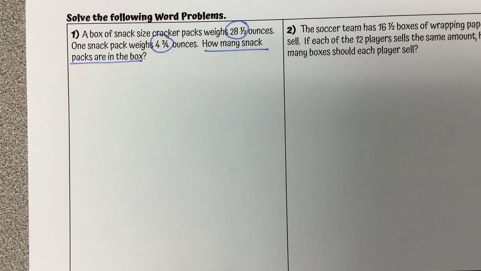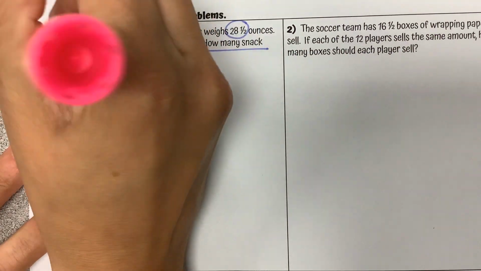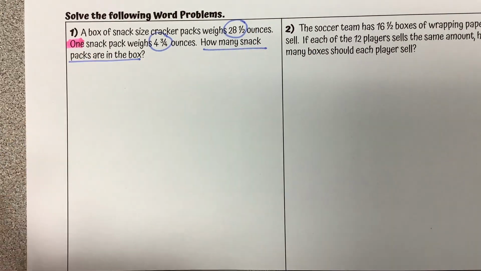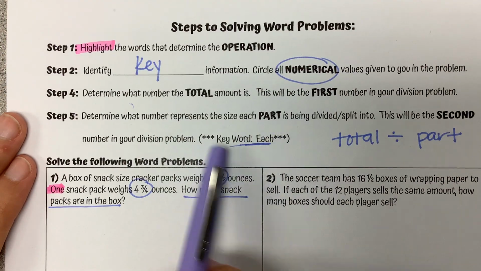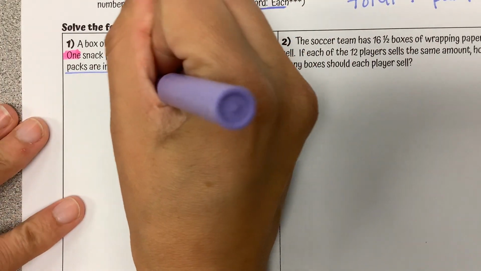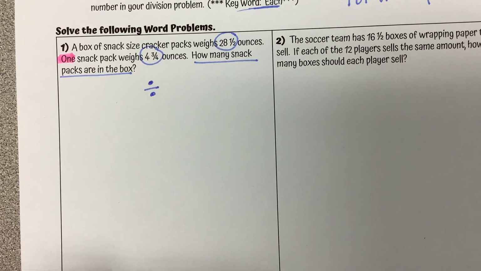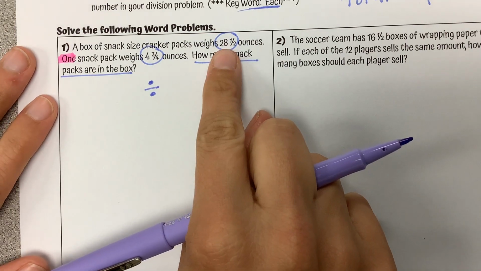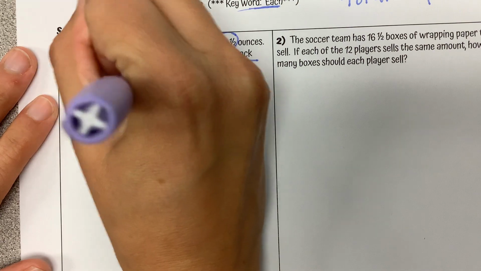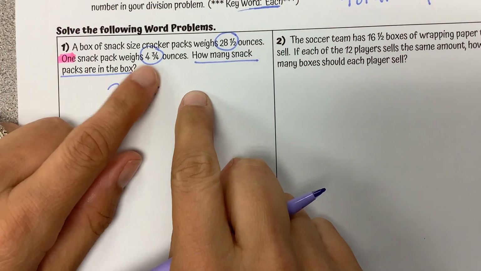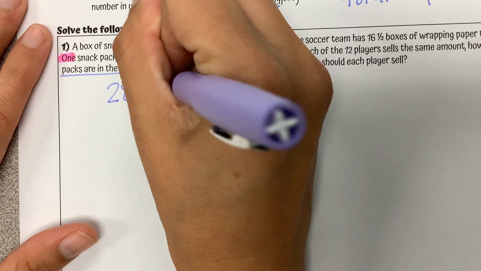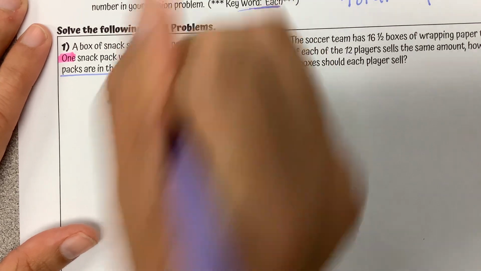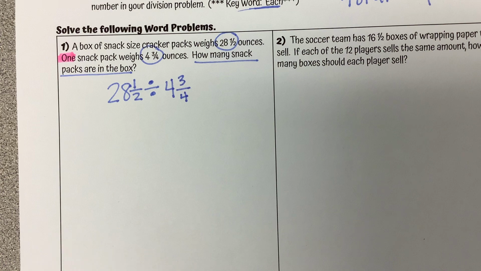So our unknown is how many snack packs are in the box. I'm looking for keywords here. The keyword that I see is 1. So one snack pack weighs 4 3/4 ounces. And if you remember, I said that keyword is going to tell you the part. So that's the second number. That's what we're dividing by. So in my division problem, that means our total amount in the box is 28.5. So our total is 28.5 divided by the part, that 1, that is 4 3/4 ounces. So we set up our problem.